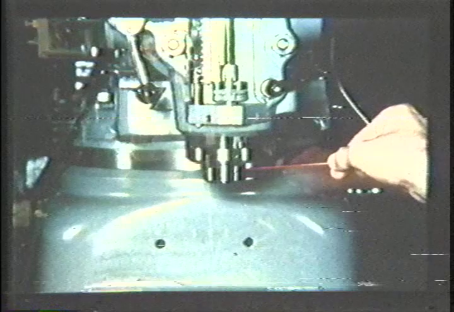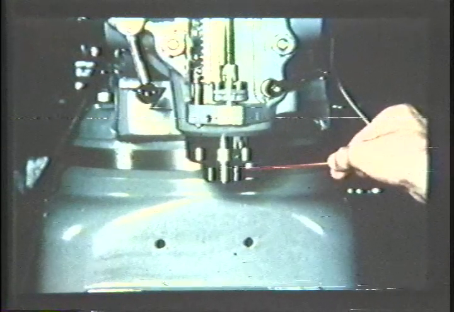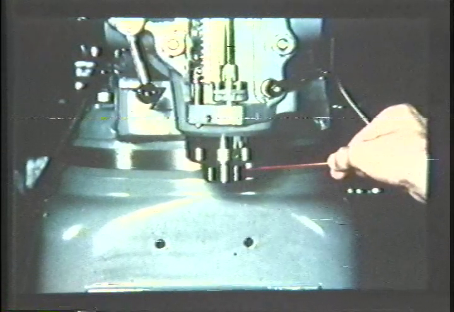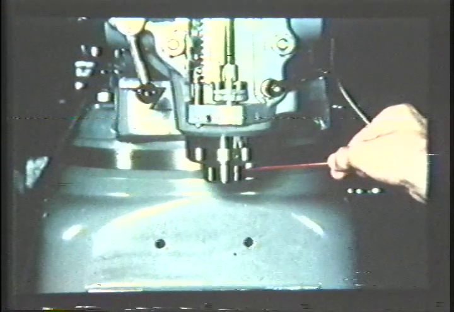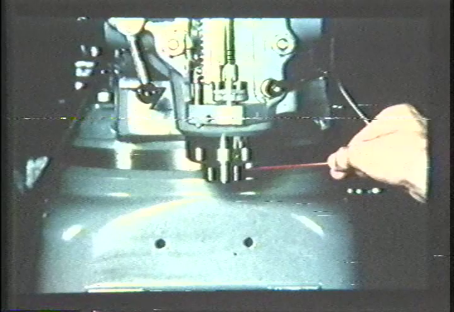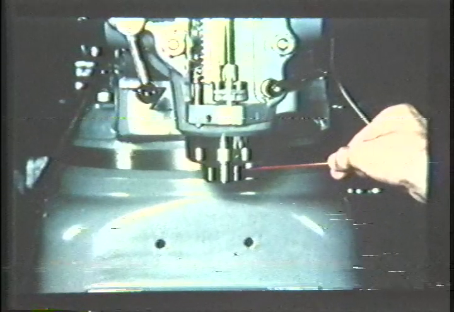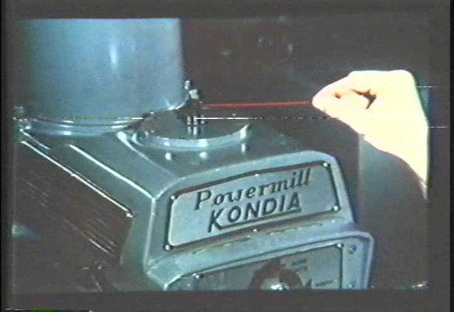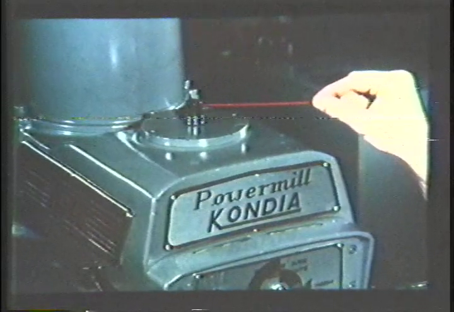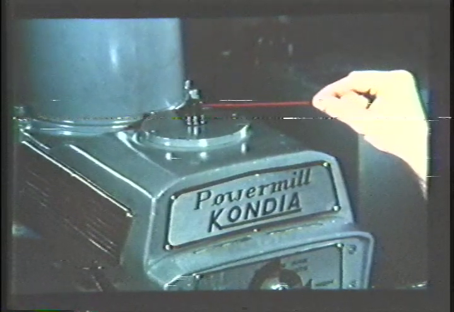You should be familiar with this part because you've seen it on drill presses. It's called the spindle and it's used for mounting the cutters. The spindle is the part that revolves. The drawbar at the top of the headstock is for pulling the collet up into the spindle, which then secures the cutter.